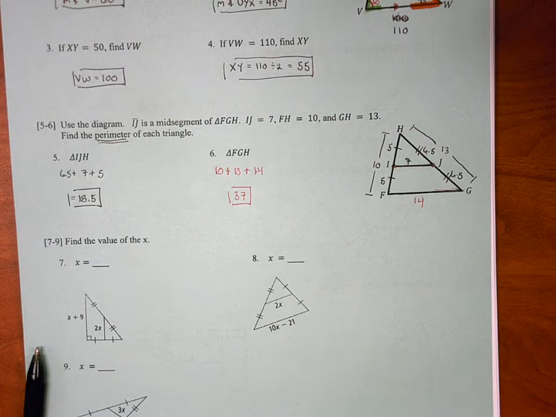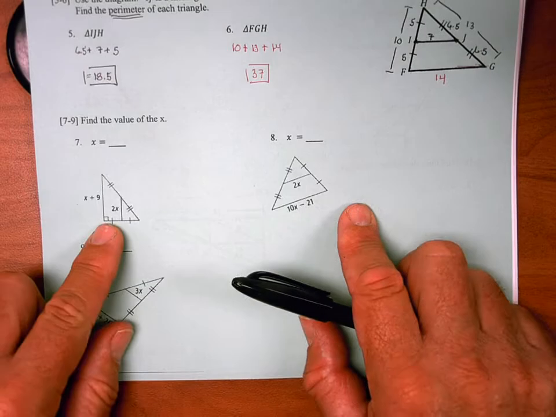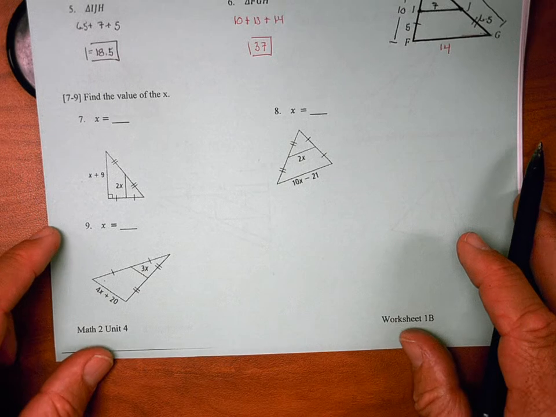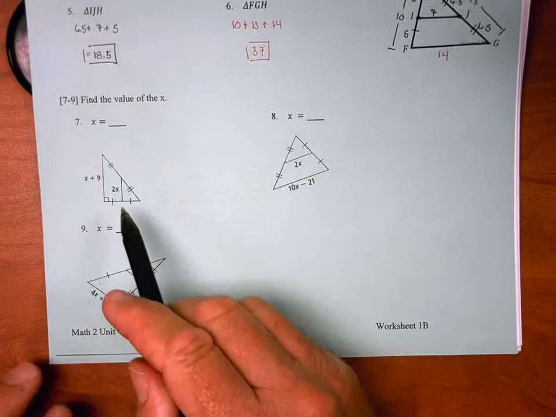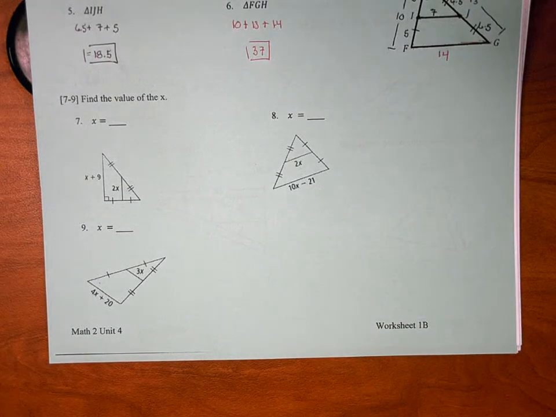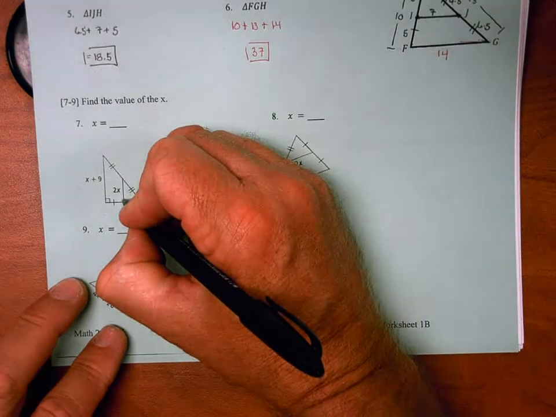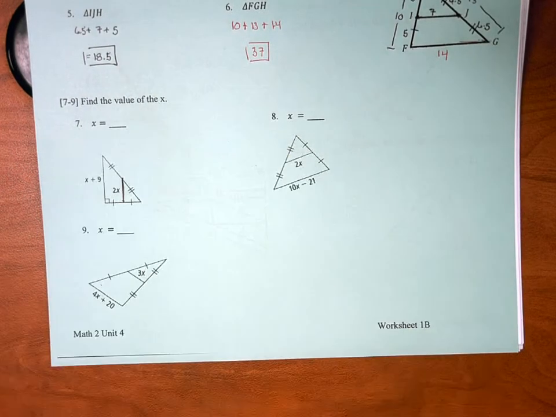All right, number 7, 8, and 9, we're going to find the value of x. Typically when you find the value of x, you are going to write an equation, so you're going to have to find 2 values that are equal to each other. In number 7, the mid-segment is marked as 2x.